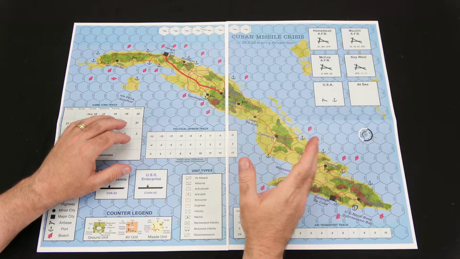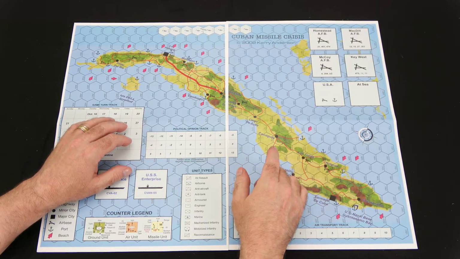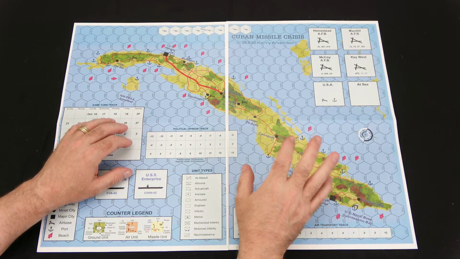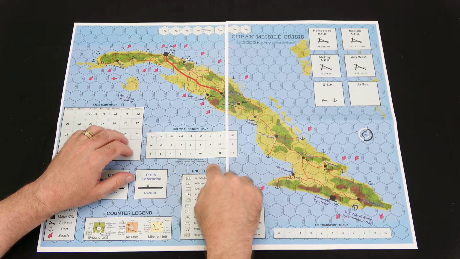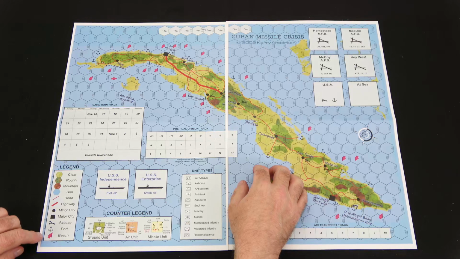You can see the different air bases over here: Homestead, MacDill, McCoy, Key West, and then USA and at sea boxes are on the right-hand side. The political opinion track is here, the game turn track, and then you have the legend, which will explain to you the different types of terrain on the map.